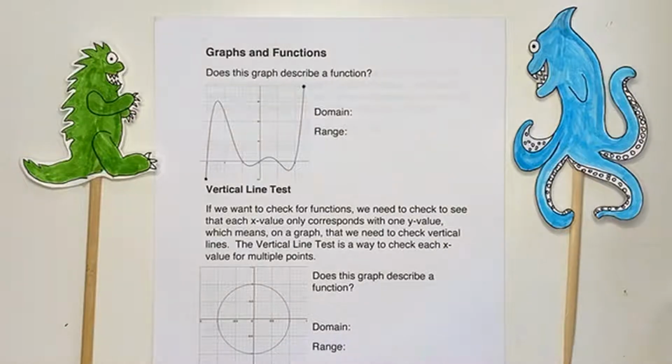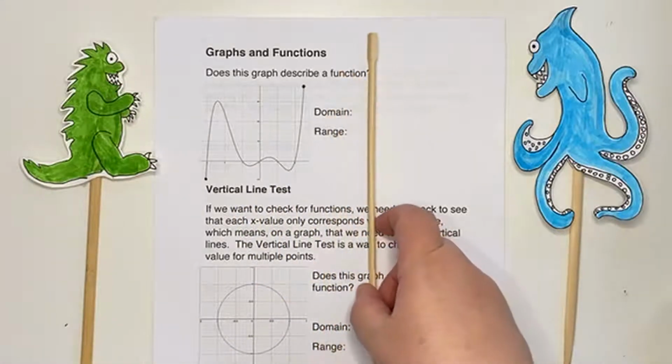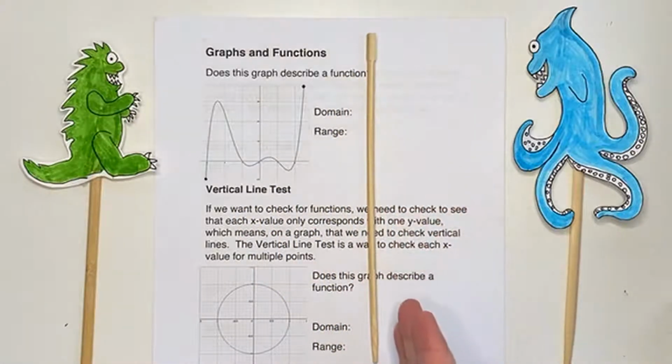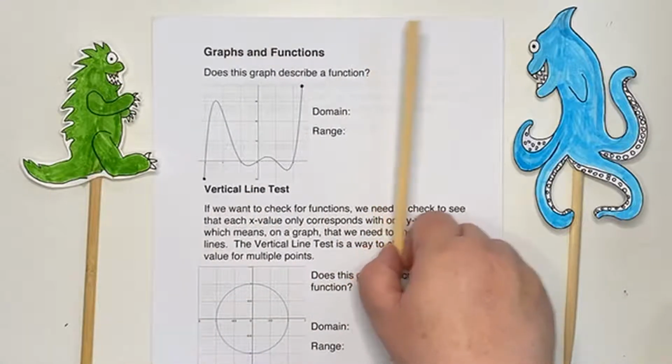Okay, so does this graph describe a function? In order to look at this, I'm going to need either a ruler, which I have suddenly misplaced. Don't you love that? Where's my little ruler? Oh well. Or a helpful puppet stick, also known as a chopstick or a hashi. You need something to visualize a vertical line. That's what we're going to be talking about. So how are we going to use this lovely manipulative?